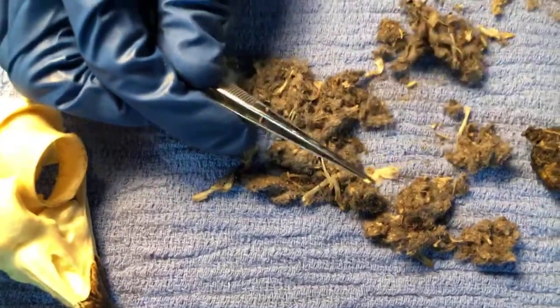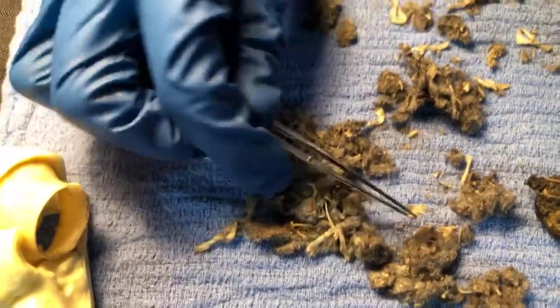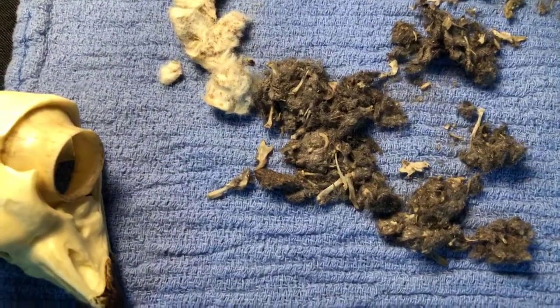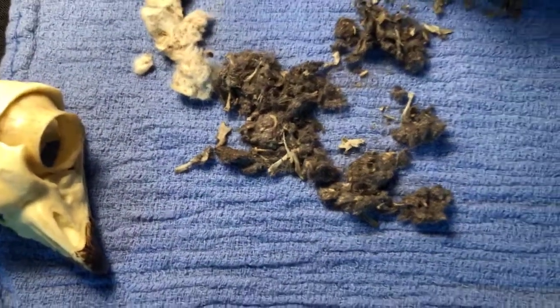There's another one. There's another little jaw. Karina says, I didn't know hawks make pellets too. I thought it was only owls. Do other types of raptors do this? Yes, they do.